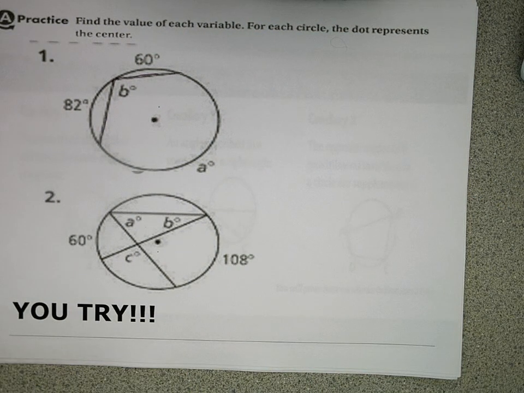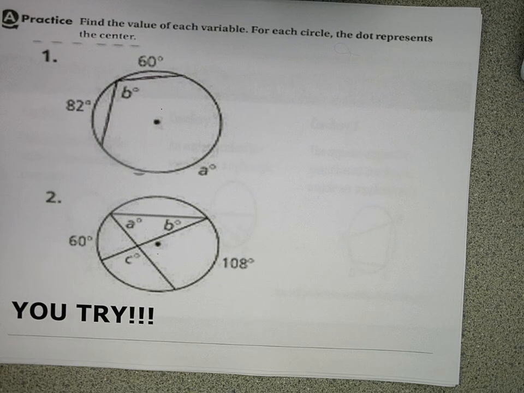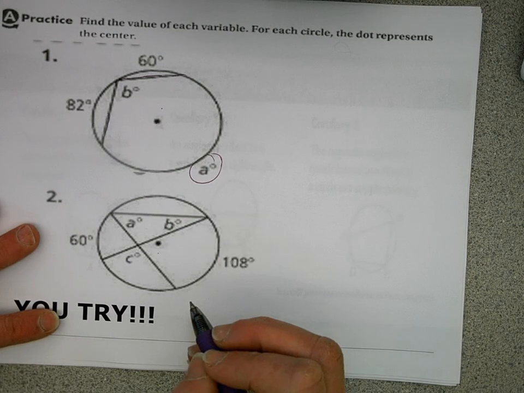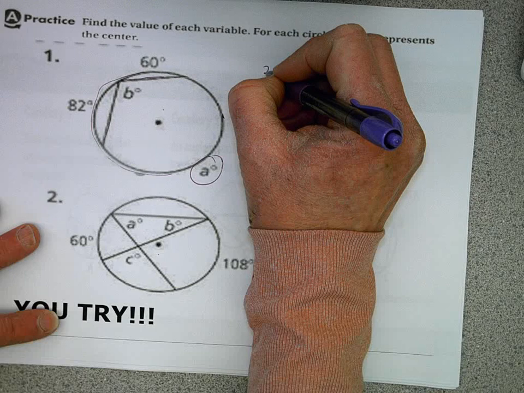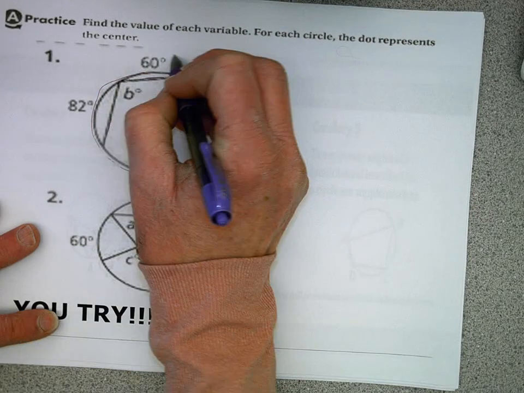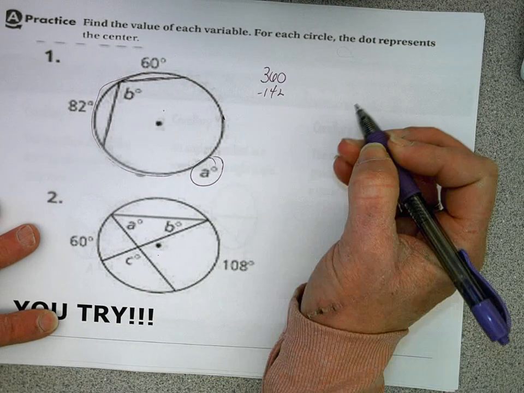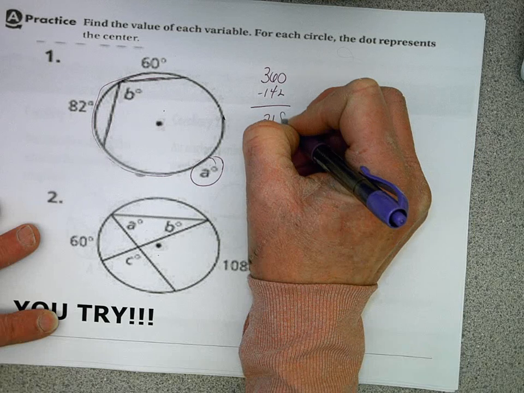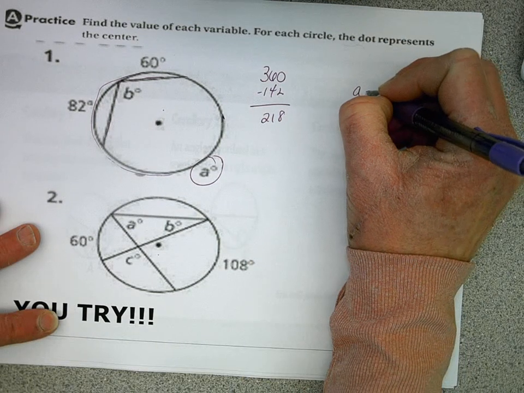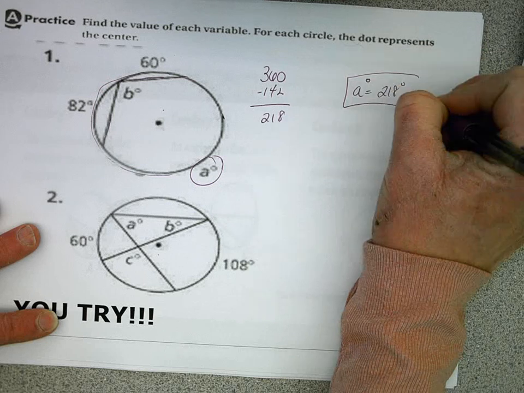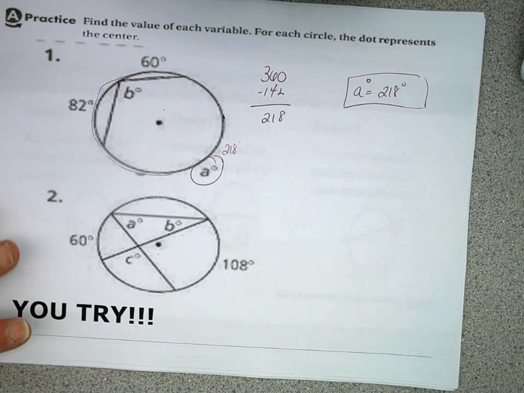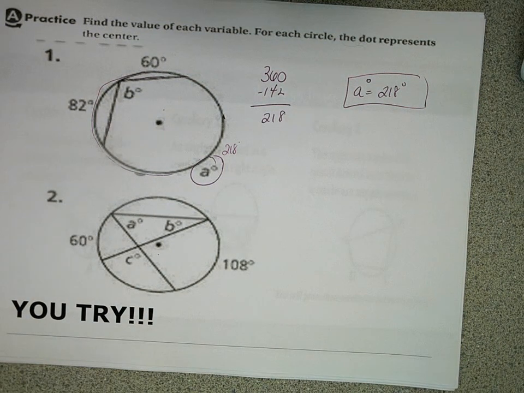Well, let's think about how. I can't know B without knowing A, and I can't know A without knowing B. So the easiest thing to do is find A first. I know that the whole circle adds up to be 360. I have 360 minus 142 right now, so I have 218 left. So arc A has to equal 218 degrees. Try to use semicircles and full circles as much as you can.